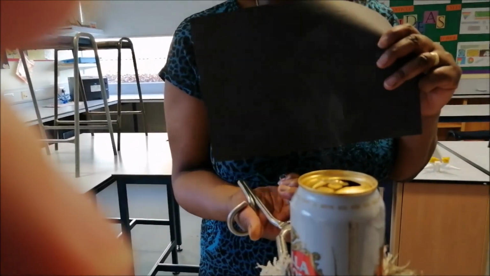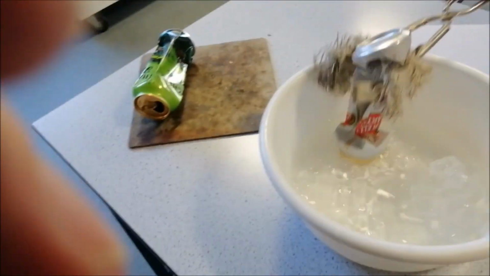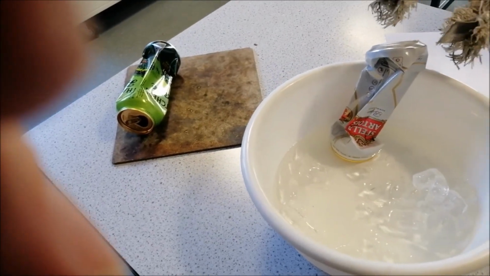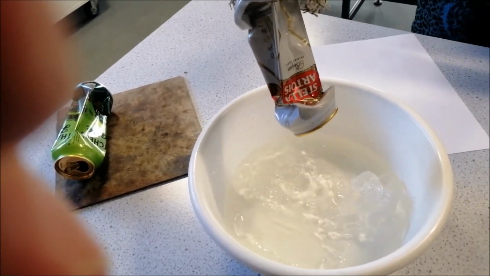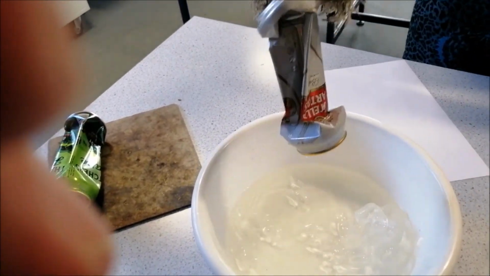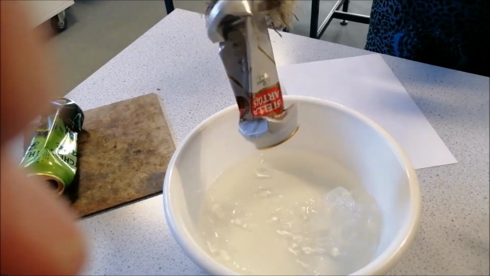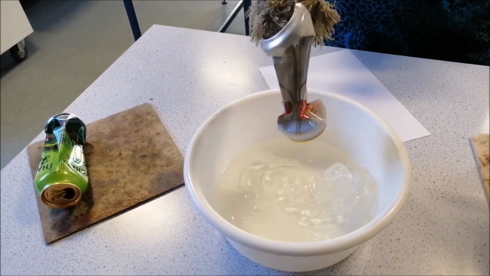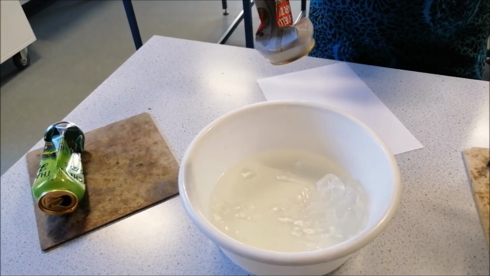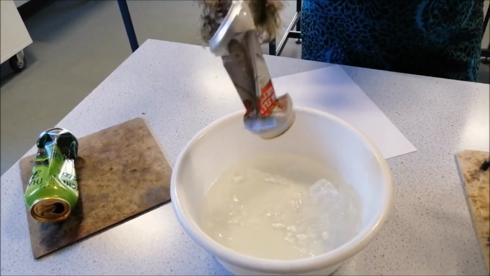Okay, I'm going to put it in water again. Whoa, that was even more dramatic. Okay, so what do you think is causing the can to collapse? So think about what is happening with the particles. Again, go back to the particle model.